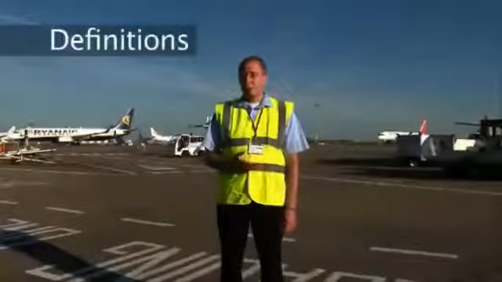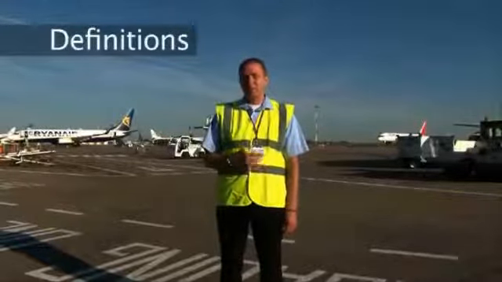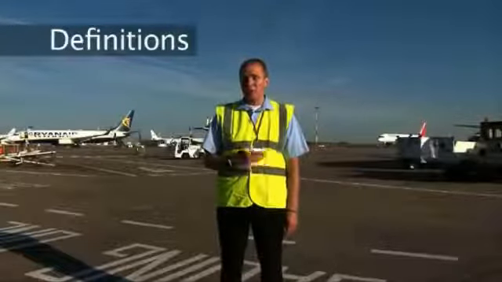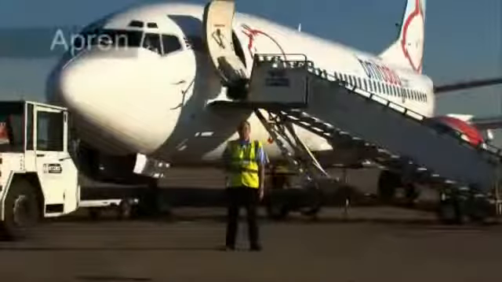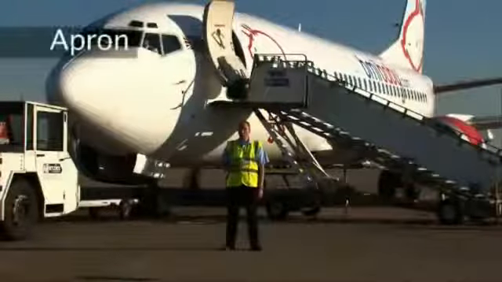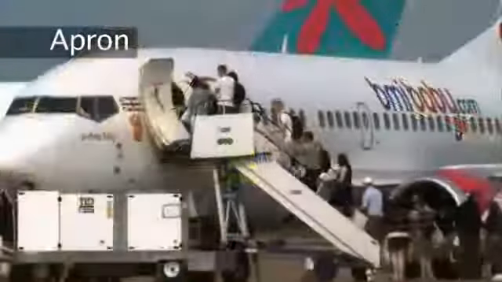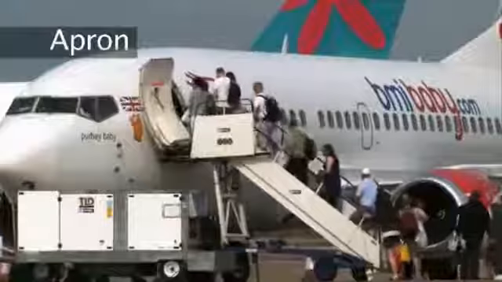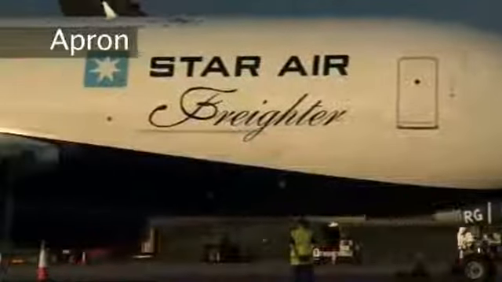Definitions. Before you can understand the rules and regulations that apply airside at an airport, you must first understand the definitions used to describe the different areas. The apron, more commonly called the ramp. This is the part of the airport which is provided for the stationing of aircraft, for the embarkation and disembarkation of passengers, the loading and unloading of cargo, and for the parking of aircraft.